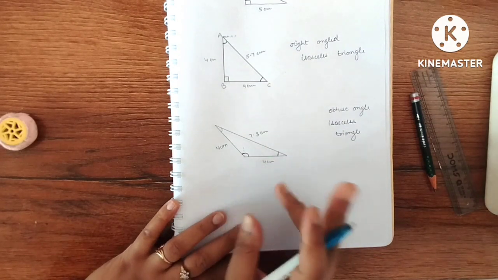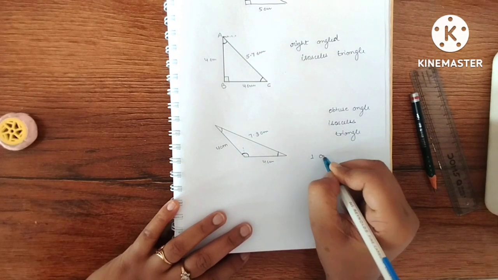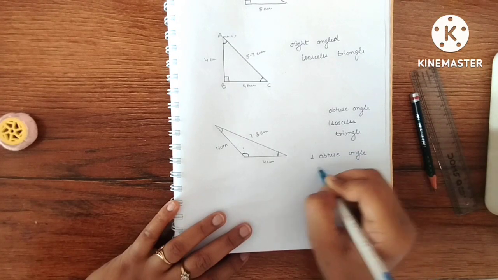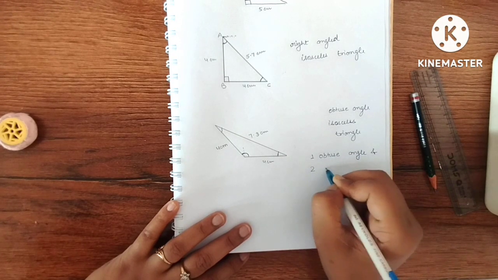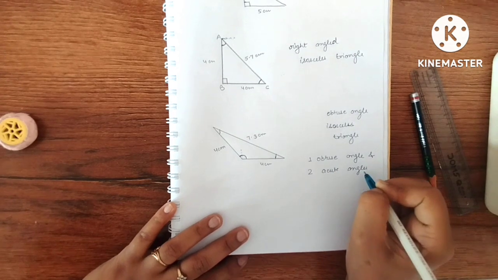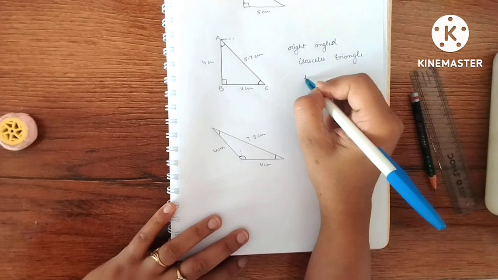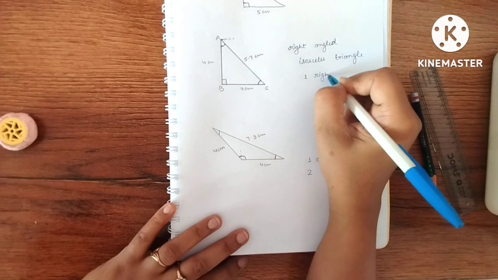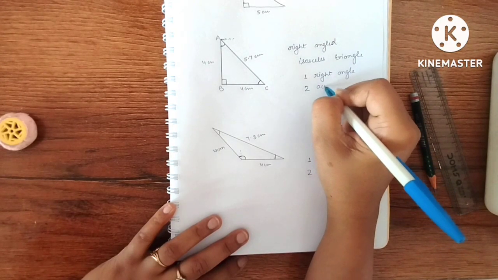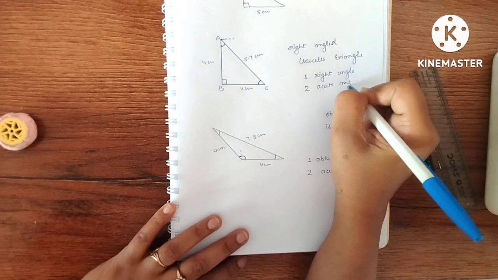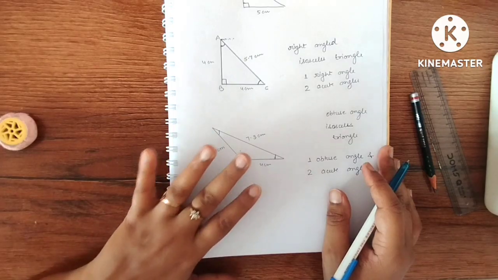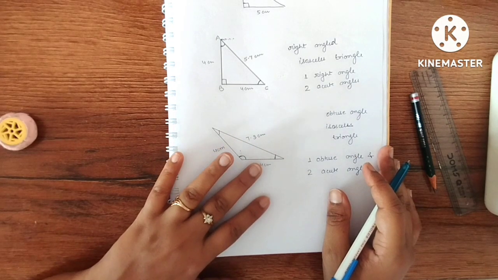So this has one obtuse angle and two acute angles. Clear? And what was here? One right angle and two acute angles. Clear? This is a very important thing which you need to understand.